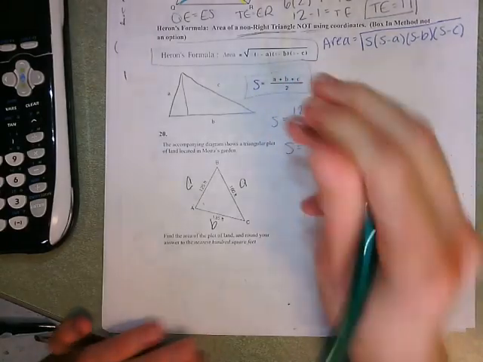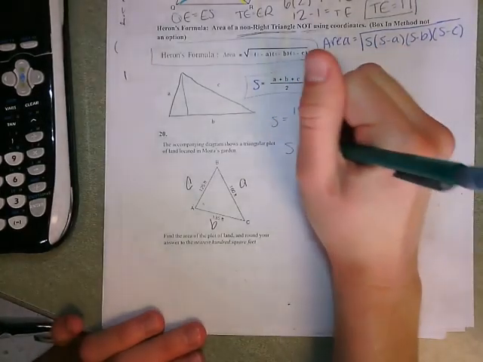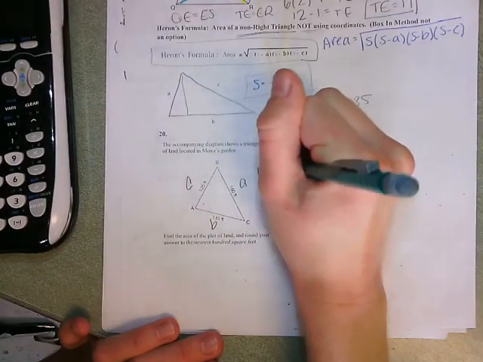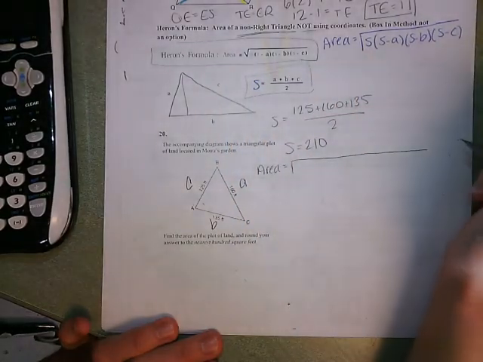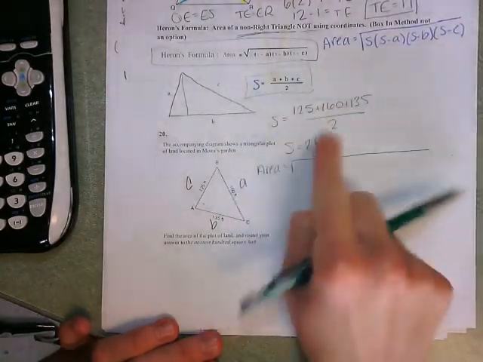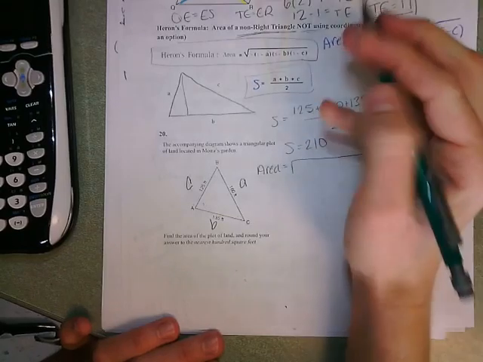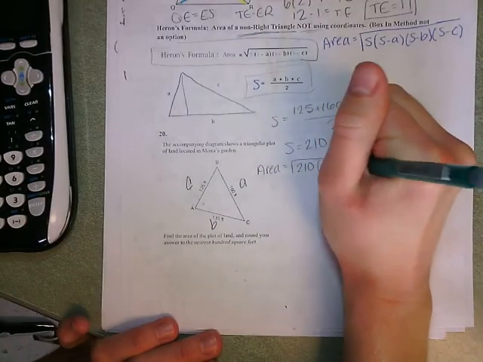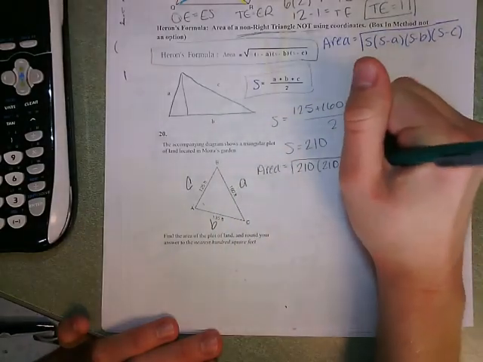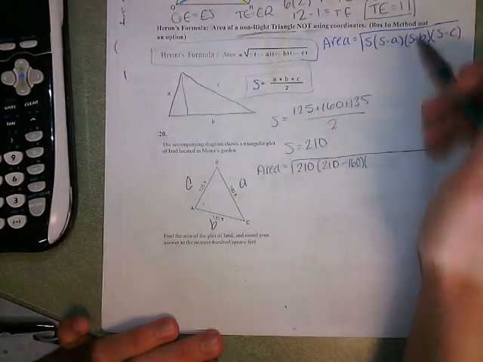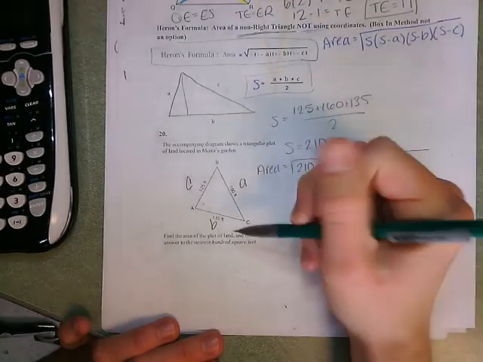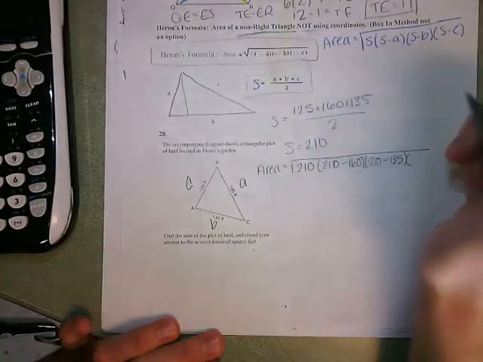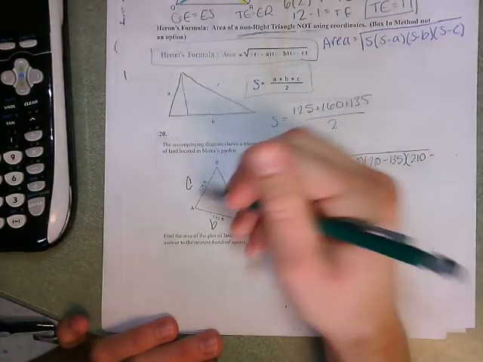So s is equal to 210. Okay, so we're just going to plug these numbers into our formula here. So our first number is s, so this 210 is going to go here, times 210 minus side a, which is 160, times s again, 210 minus side b, which is 135, times s again, 210 minus side c, which is 125.